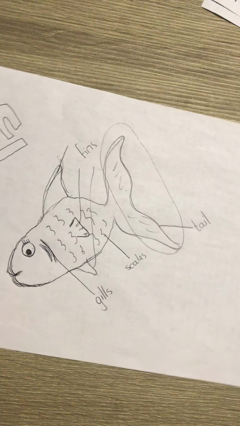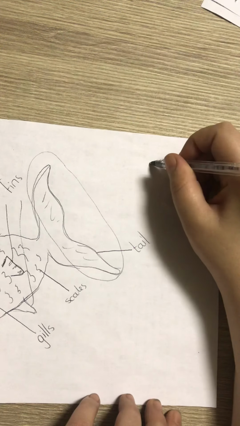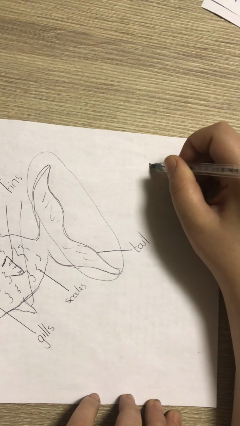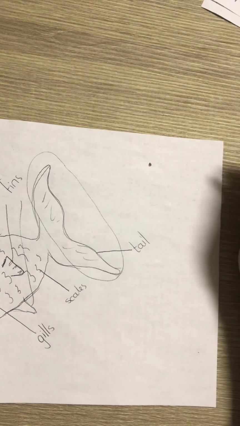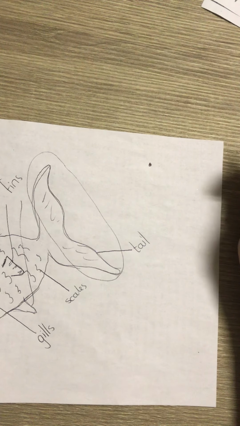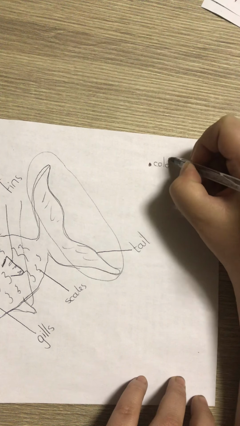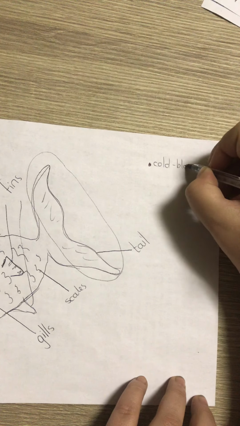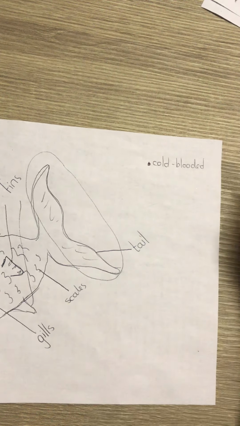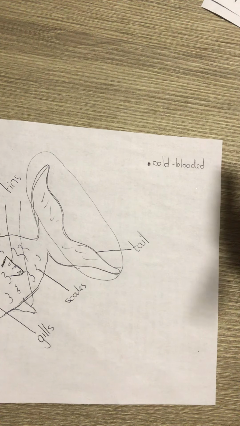So, when we did mammals and reptiles, we talked about warm-blooded and cold-blooded, vertebrate, invertebrate, how they give birth, what their skin is covered in, those types of things. So I can tell you now, fish are cold-blooded animals. They live in the water, they don't regulate their own temperature, they take on the temperature of the water that they are living in.